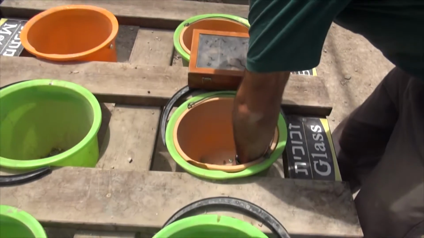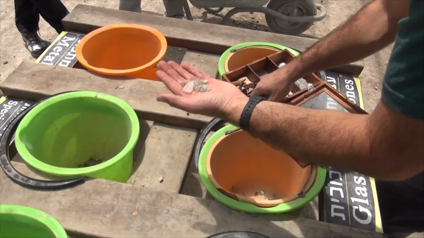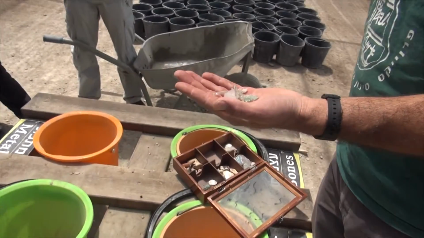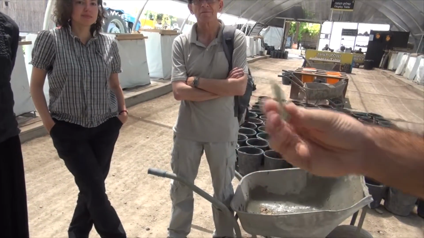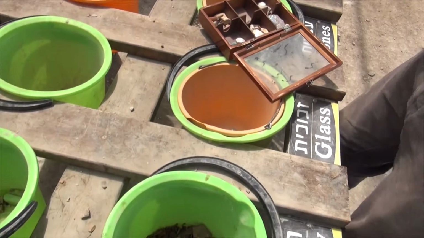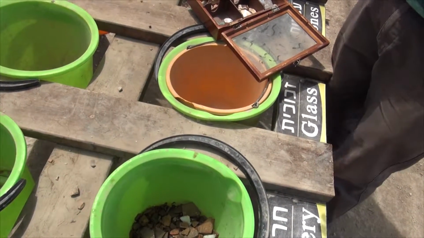We have glass from different periods. I'll just show you, for example, a Byzantine candle. Somewhere between the 4th and 7th century. How great is that? There you go. Wow. So when we look in ancient glass, we can see bubbles of air. That's an easy way to see the difference between modern and ancient glass.